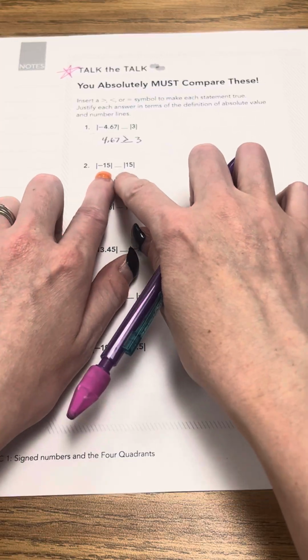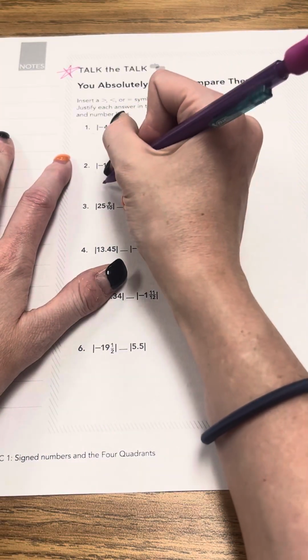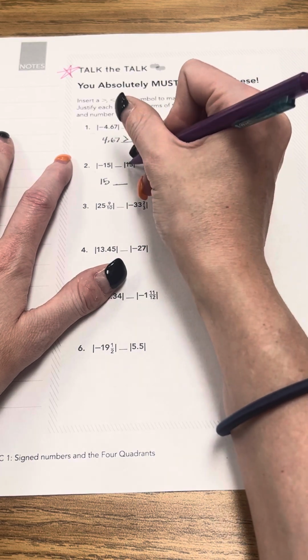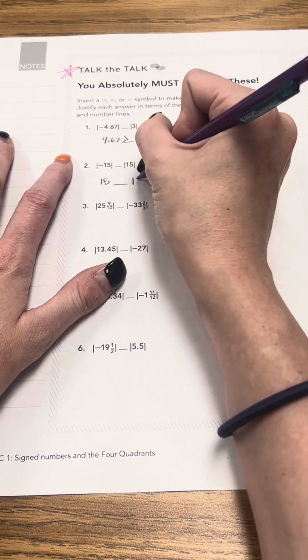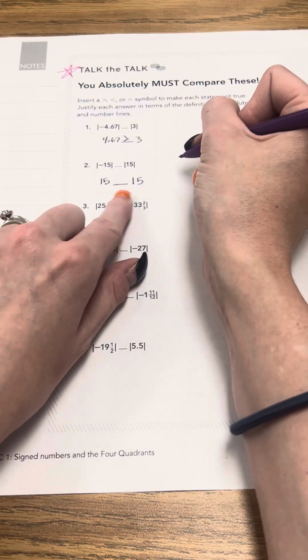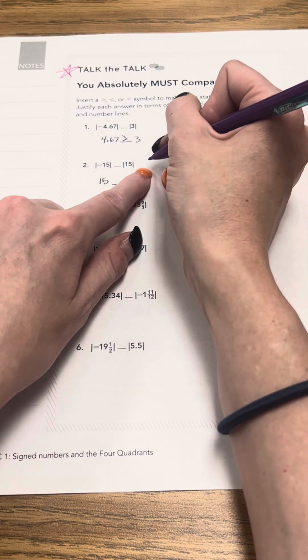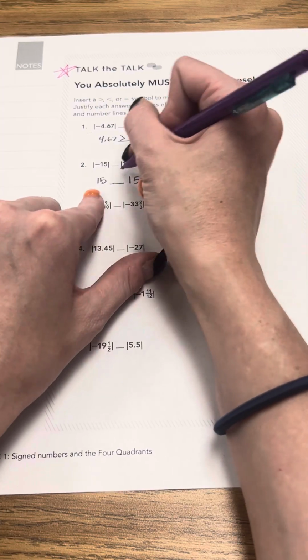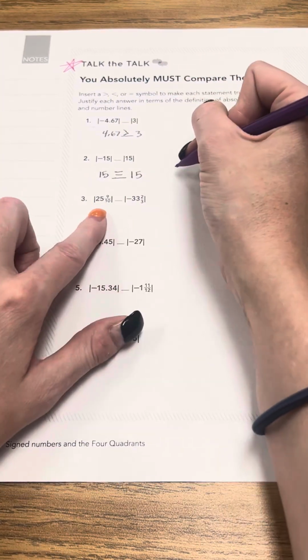Okay, number 2, the absolute value of negative 15, well, that would be positive 15 since it's the absolute value. And then absolute value of 15 would be 15. Well, those are the same numbers. Even though it's absolute value with the negative here, they're both with the distance of 15.